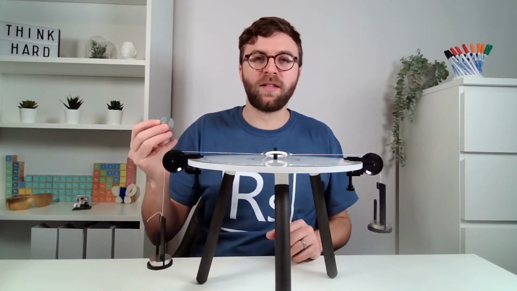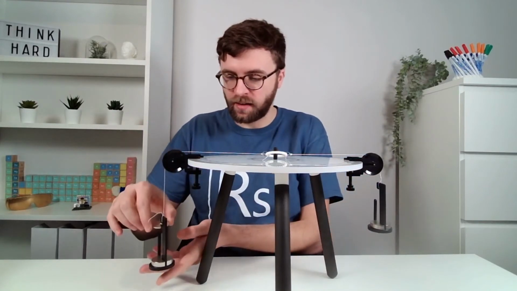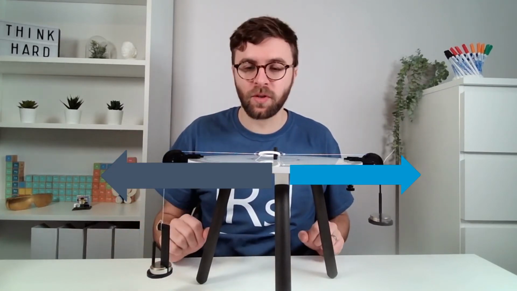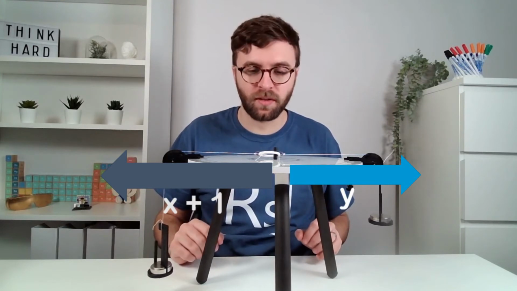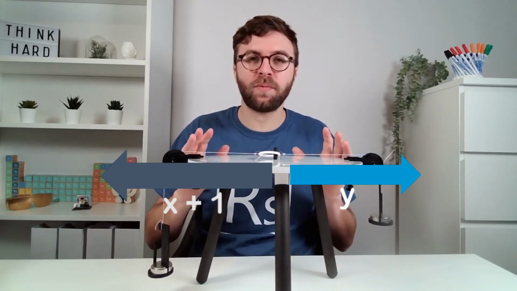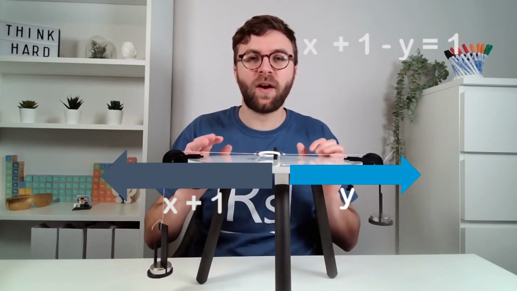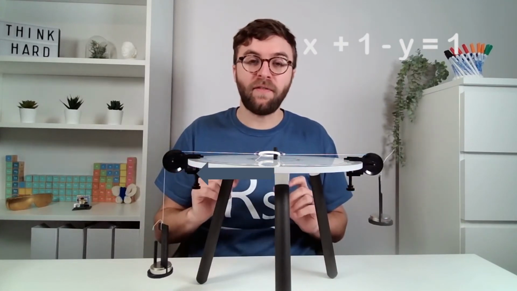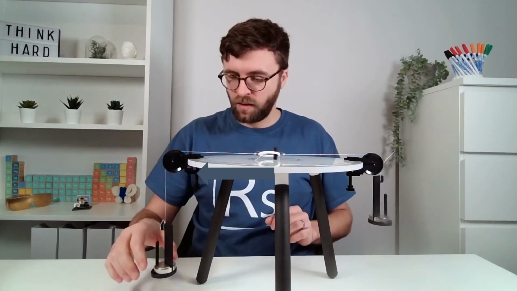If we increase the force on one of those sides by adding on a mass, we're now making this force larger. In this example, we'll say it's x plus 1 newtons. Therefore, when we work out the difference between the forces, we find out that there's an increase of 1 newton to the left, and therefore the ring will move this way.